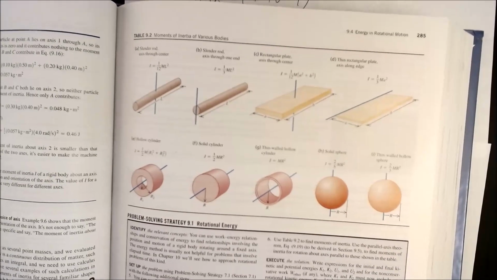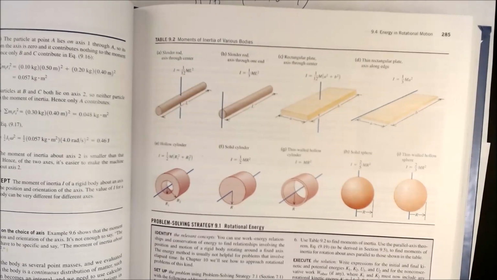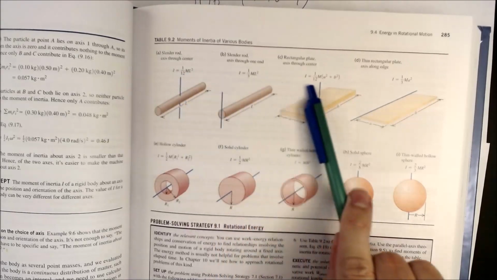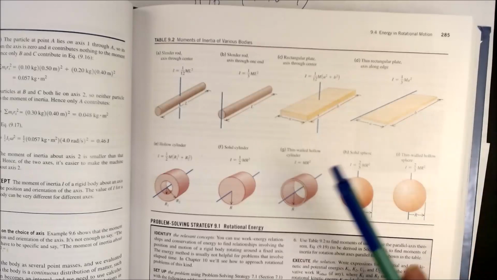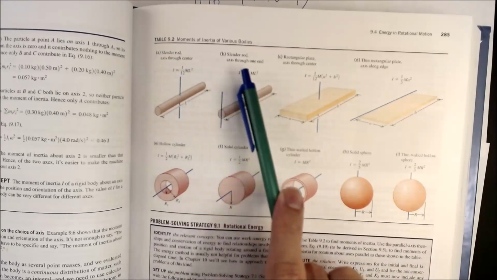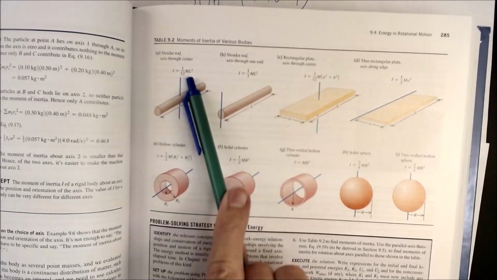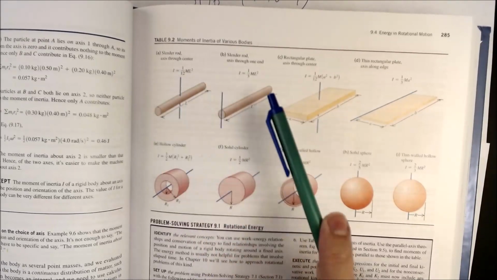One more thing that I wanted to talk about in this video is, unfortunately, the resolution of this camera isn't great, but hopefully you can see all of these equations there. Notice that in each and every one of them, it's always a fraction times a mass times some kind of distance term squared.